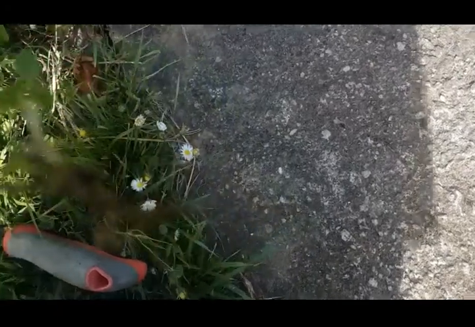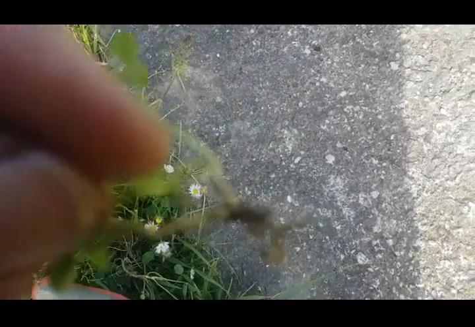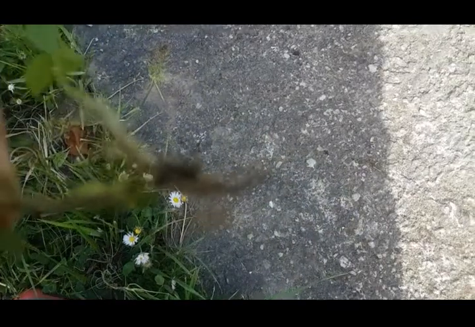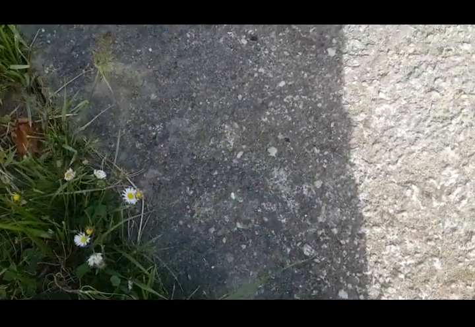Right, that's what I really want you to do. Just get a bit of clover out. Sorry, it's not showing up very clearly, is it? Including a section of its root. I'm going to take this in and actually give it a quick wash off so that you can see it more clearly.